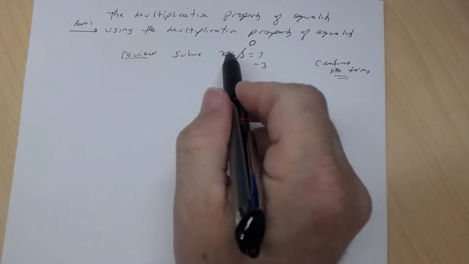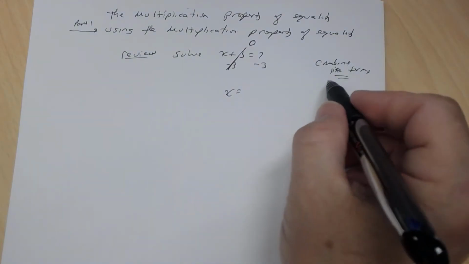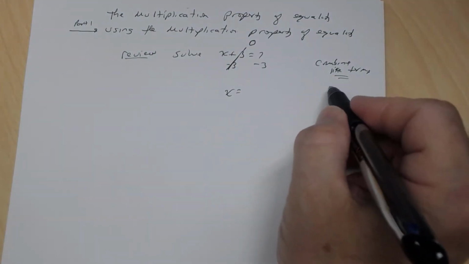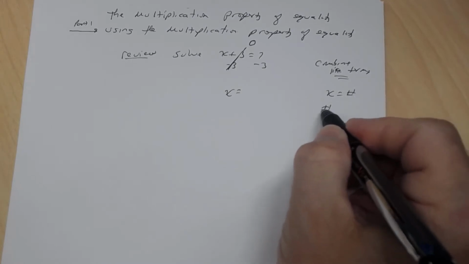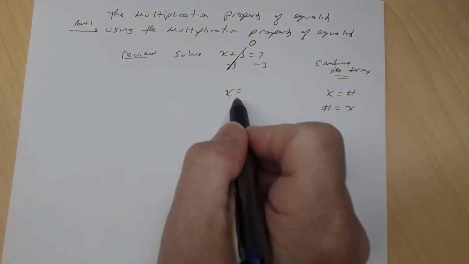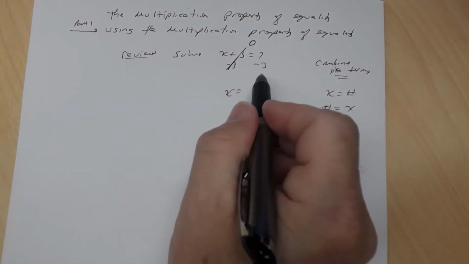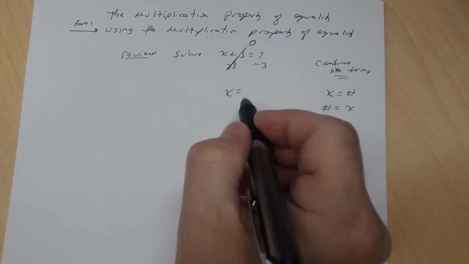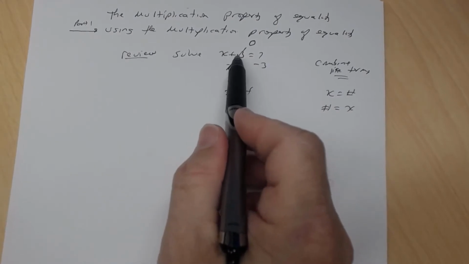Now you can say x plus 0 is x, which is what you wanted to get. In the solution process, you're always going to end up with x equal a number, or it could be a number equal x. It does not matter which side the variable is on. We're almost there: I have x equal to 7 subtract 3, and 7 subtract 3 is 4. So I found the solution. You can always check: 4 plus 3 is 7.